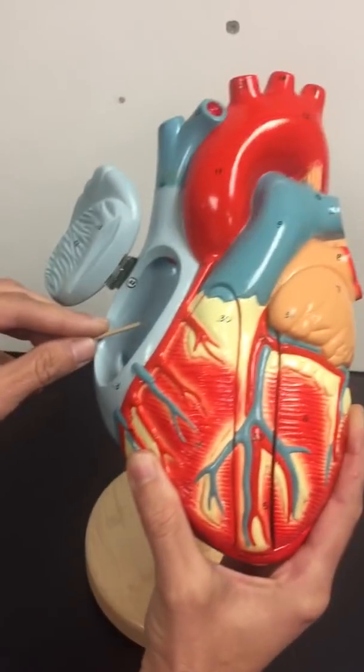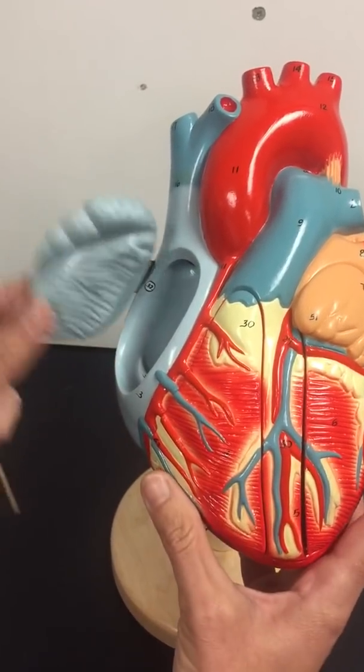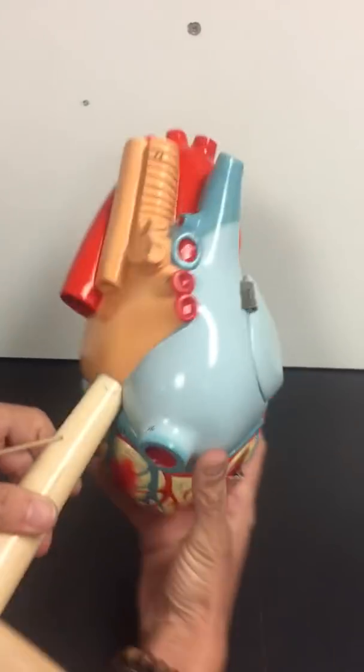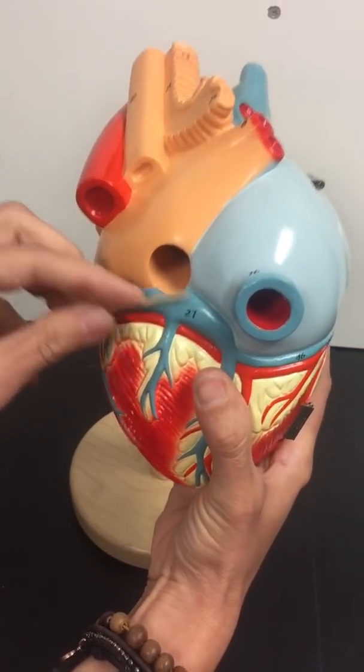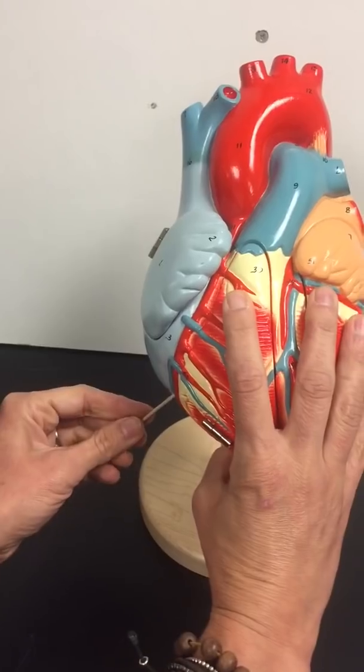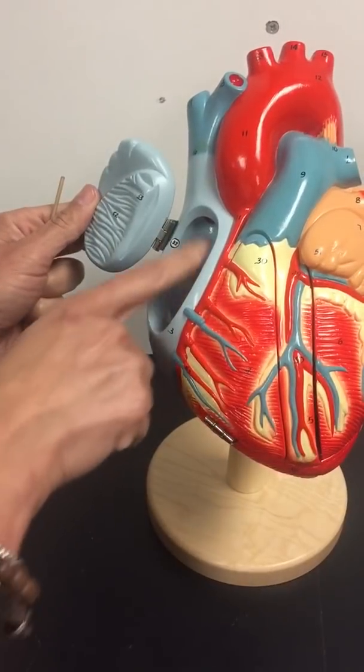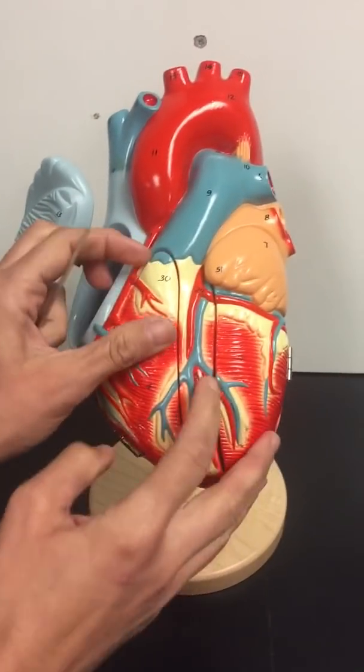And also leading into the right atrium is something known as the coronary sinus, which is in the back right here. Coronary sinus, number 27, coronary sinus. Okay, coronary sinus, superior vena cava, inferior vena cava, leading to the right atrium. Okay, so that's the right atrium.